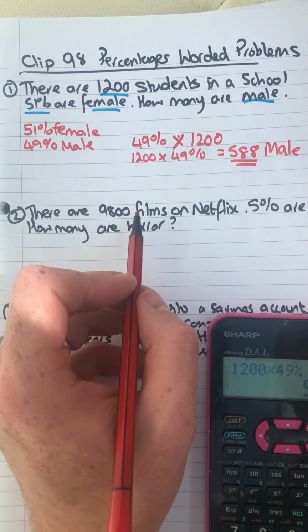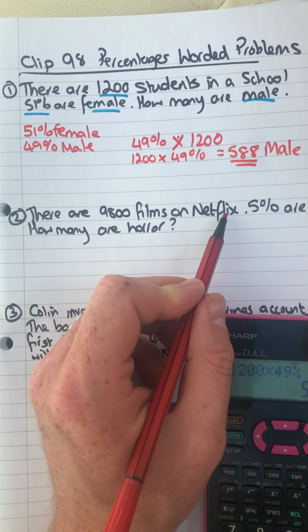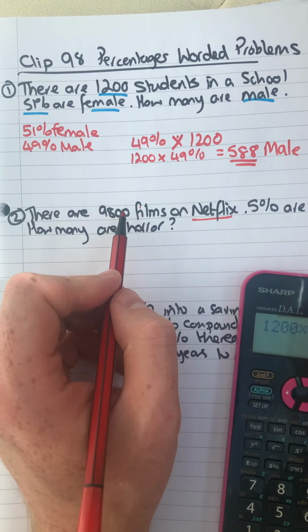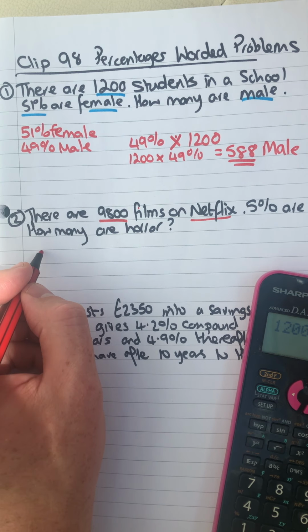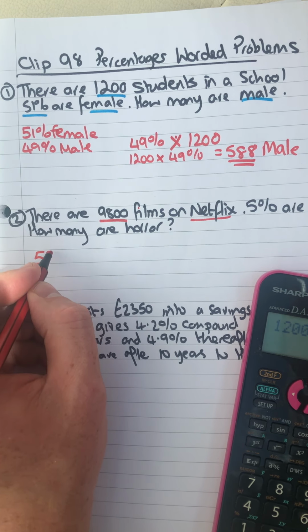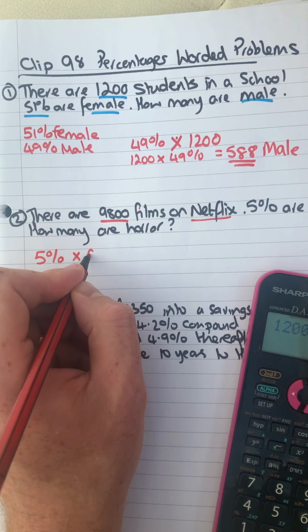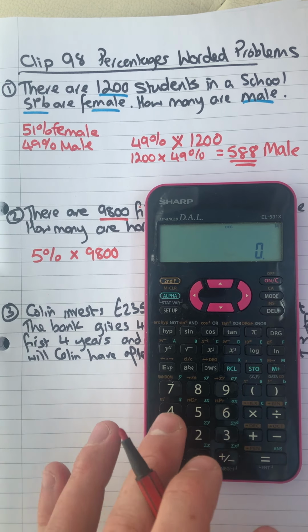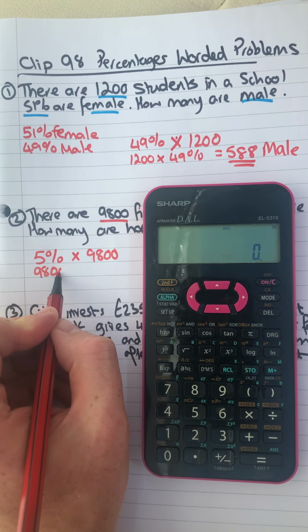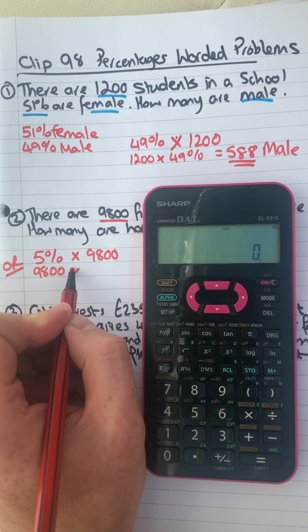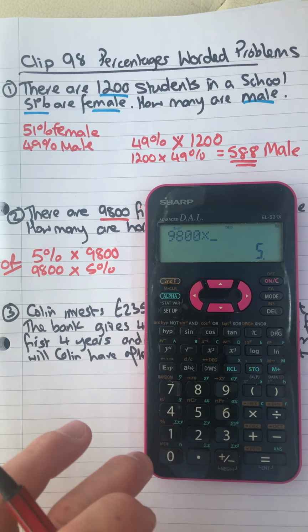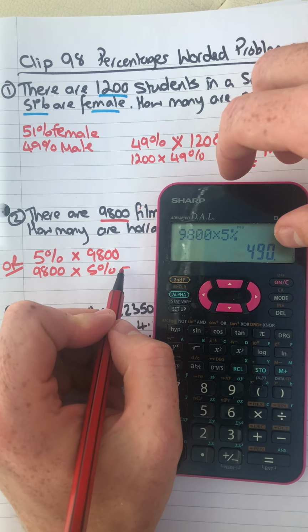Second one. This is one that's relevant at the minute. A lot of you will be watching films on TV, Netflix. 9,800 films on Netflix, 5% are horror. How many are horror? This is a straightforward question. You just need to work out what 5% of, which is times 9,800. So, your calculator. Remember, I've got to do it 9,800 times 5 second function percent, which is 490.